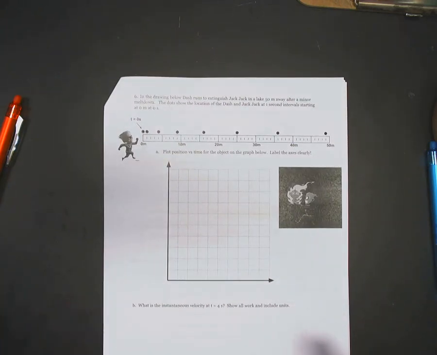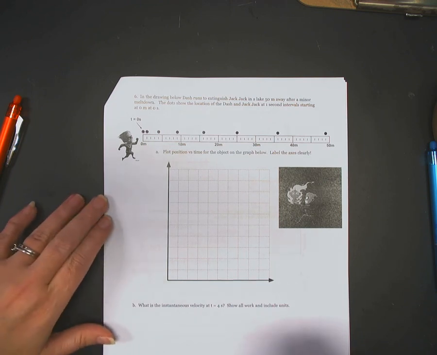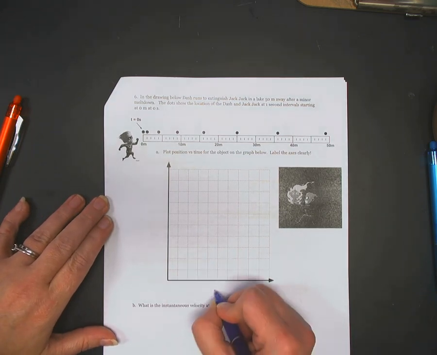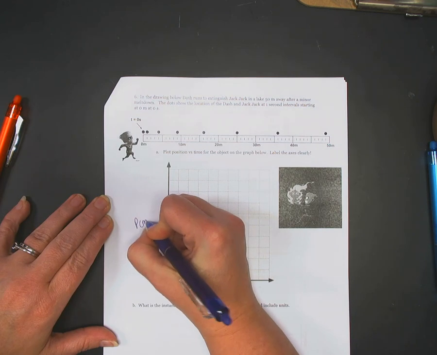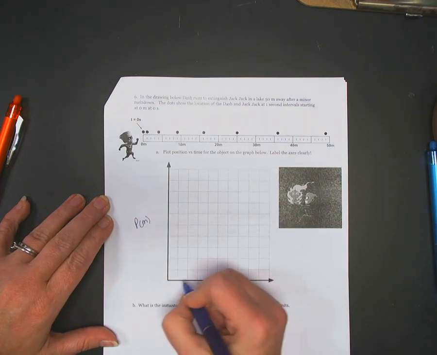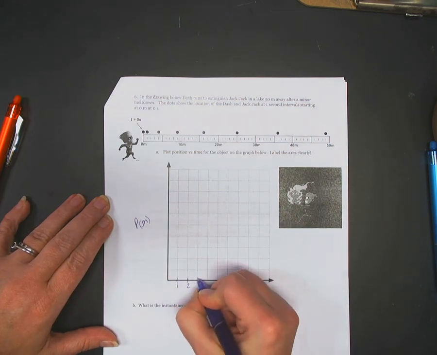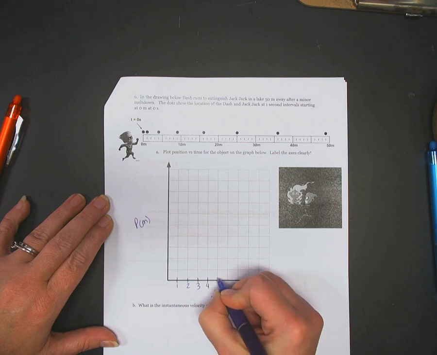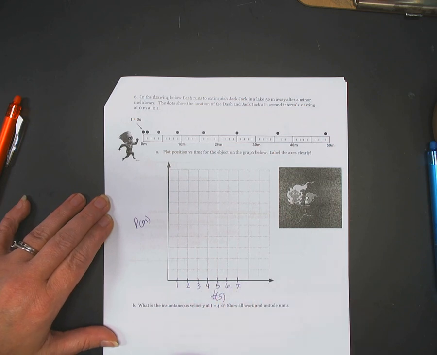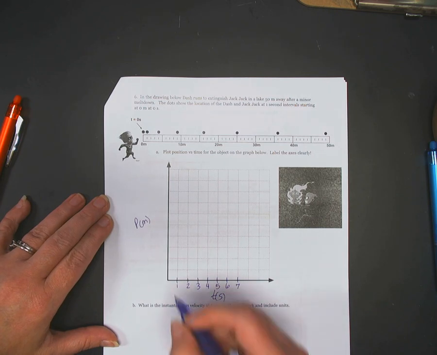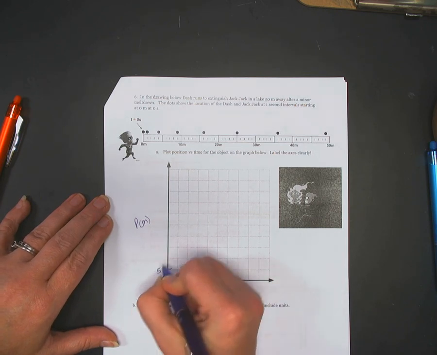All right, we got Jack running along, speeding up as Jack does. You are going to label your graph, time in seconds, position in meters, and your scale can go up by ones on your time, and then I liked 5s on my position.